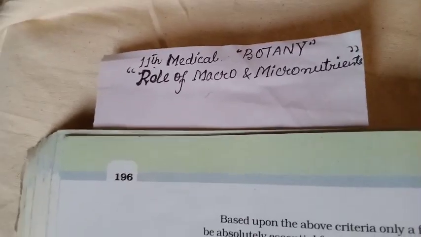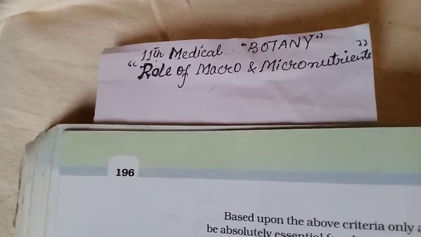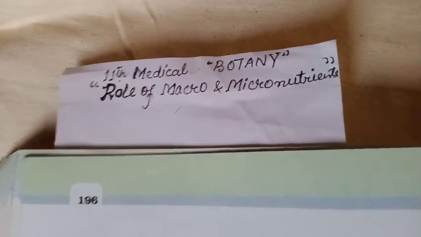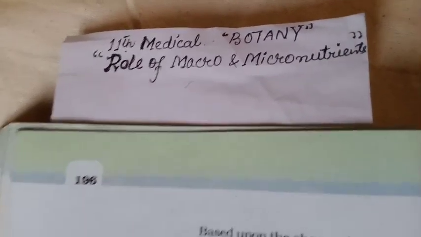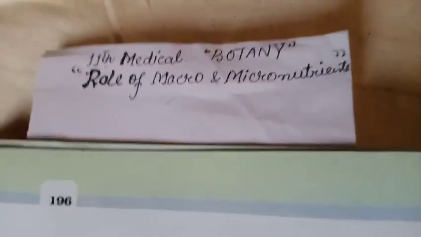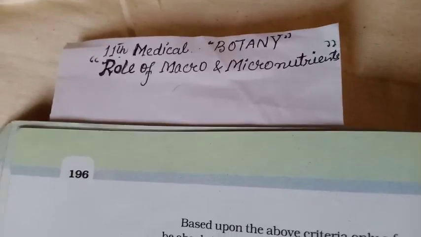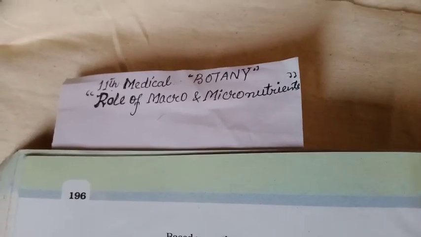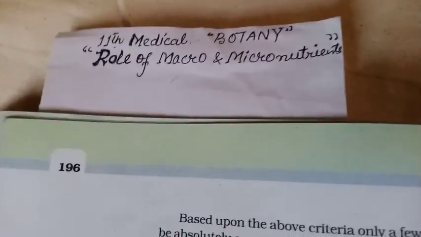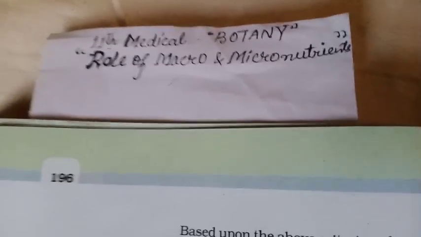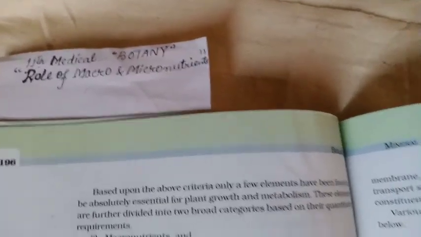The macronutrients for the plants are carbon, hydrogen, oxygen, nitrogen, phosphorus, sulfur, potassium, calcium, and magnesium. Whereas the micronutrients include iron, manganese, copper, molybdenum, zinc, boron, chlorine, and nickel. Obviously these micronutrients are required in small proportions or in traces by the plants for their proper growth, sustenance and all the metabolic activities. So we are discussing one by one the role of the macronutrients as well as the micronutrients, and today we are going to take up the micronutrients.